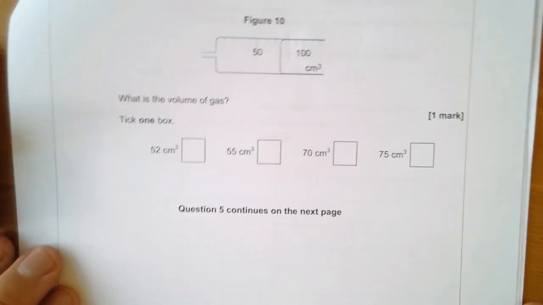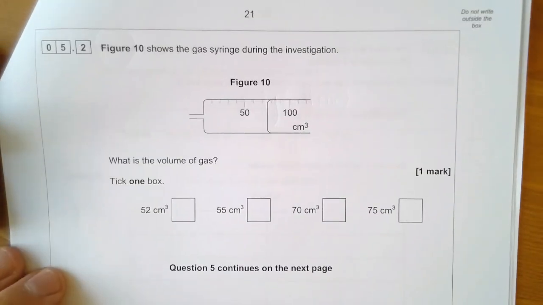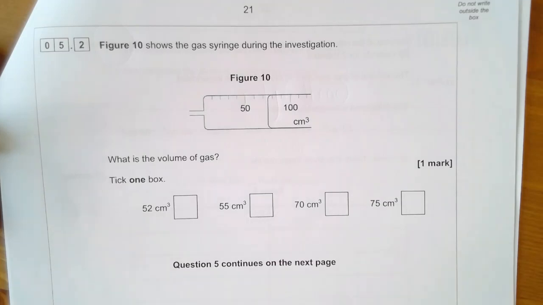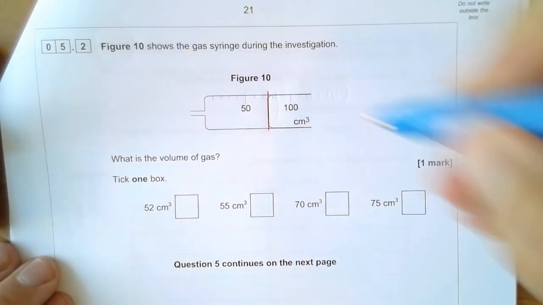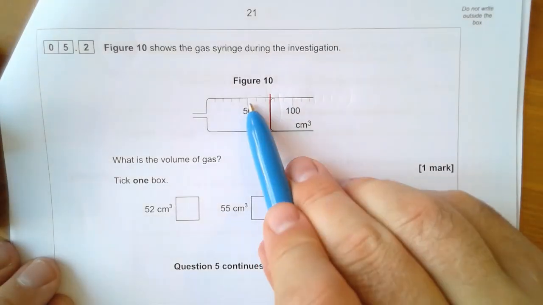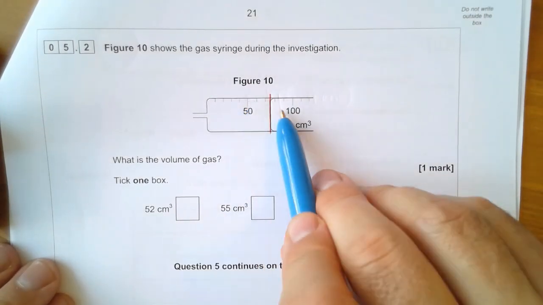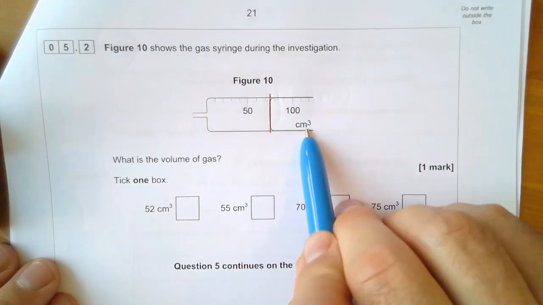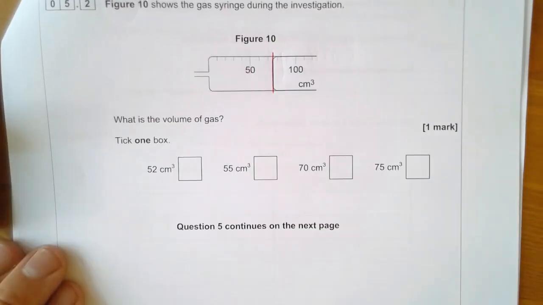Next, figure 10 shows the gas syringe during an investigation. What is the volume of gas? So if we have a look here, that's how far the gas syringe has been pushed out, and we can see that it's almost, well, it is exactly halfway between 50 and 100 decimeters. So that's going to be, sorry, centimeters cubed. So that's going to be 75 centimeters cubed.